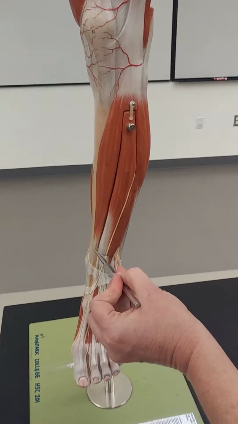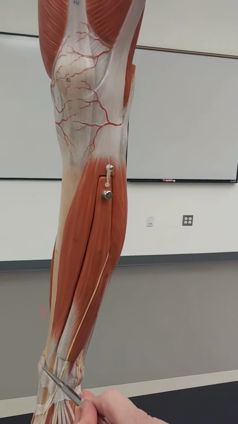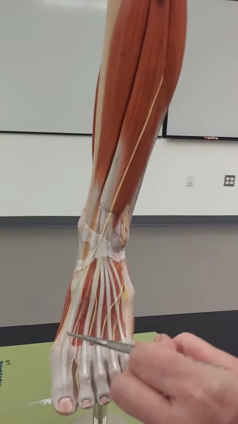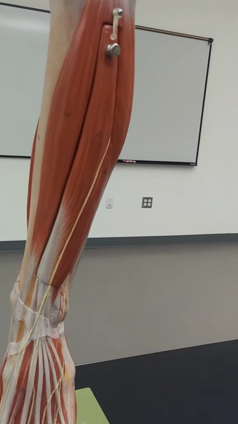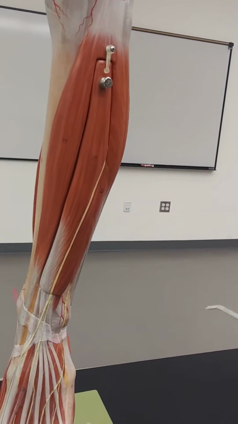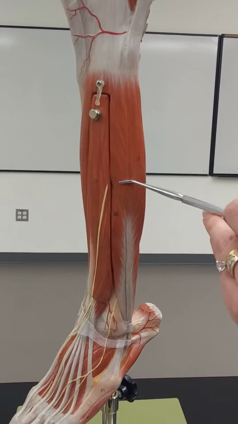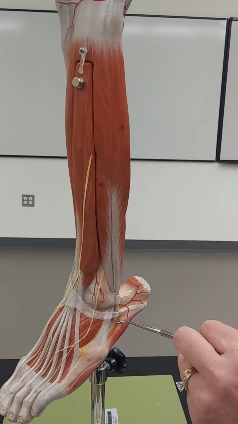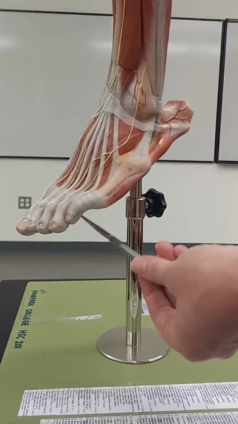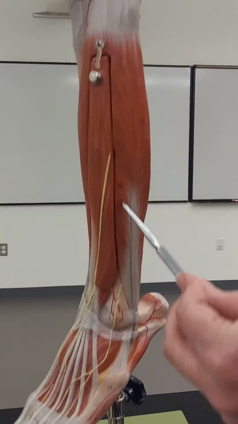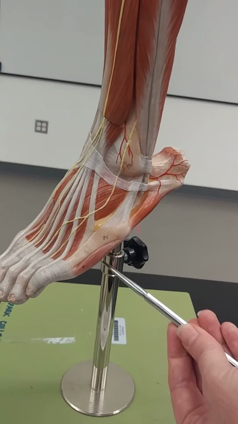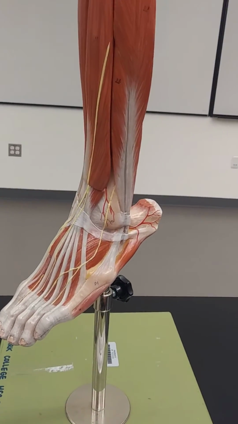So here we have tibialis anterior. Now this one does not go into the toes, it stops right here. Next to it we have extensor hallucis longus. Coming to toes 2 through 5, we have extensor digitorum longus. And over here we have peroneus or fibularis longus. Now fibularis longus is going to come underneath the foot and insert on the base of toe number 1. And then here we have fibularis brevis. Now brevis means short. It's going to course around and insert at the base of toe number 5.